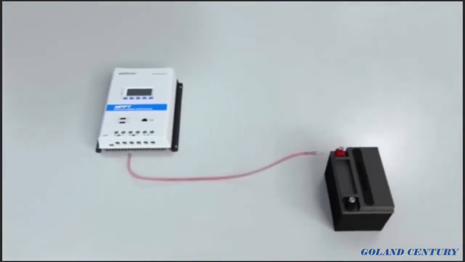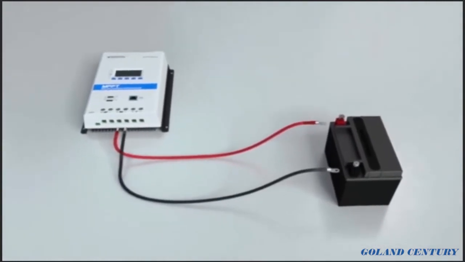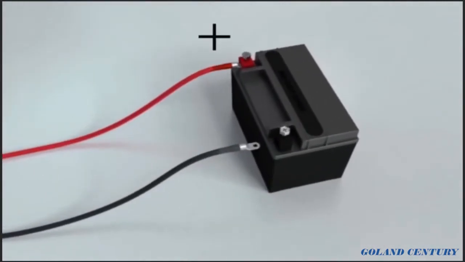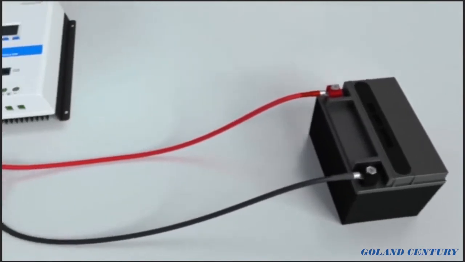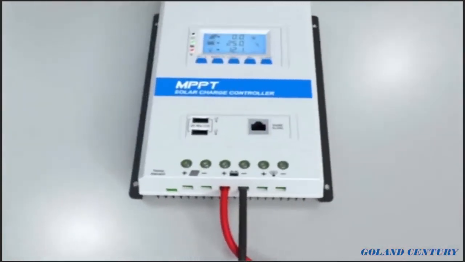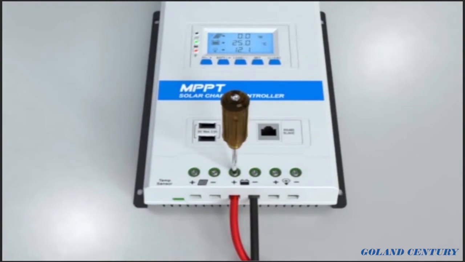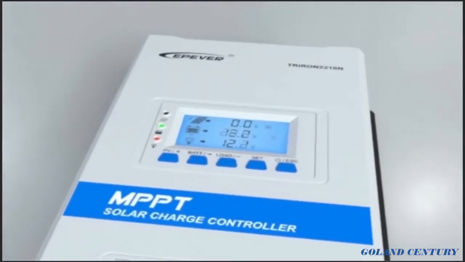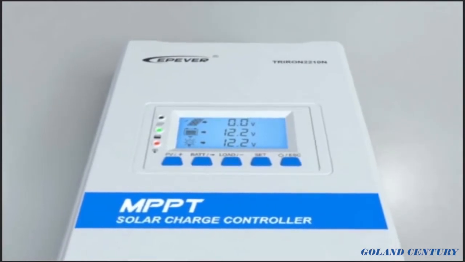Connect the positive battery terminal to the charge controller terminal, marked Battery Plus, and connect the negative battery terminal to the charge controller terminal, marked Battery Minus. Tighten the screws, and make sure the LCD is turned on. Now the controller is on, and you can check the solar input, battery, and load parameters.